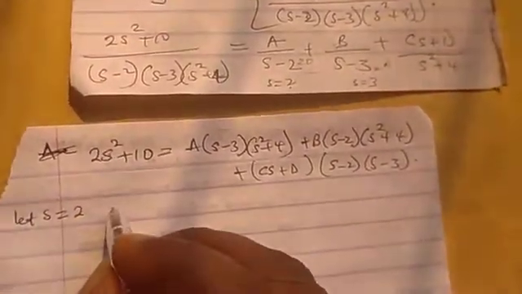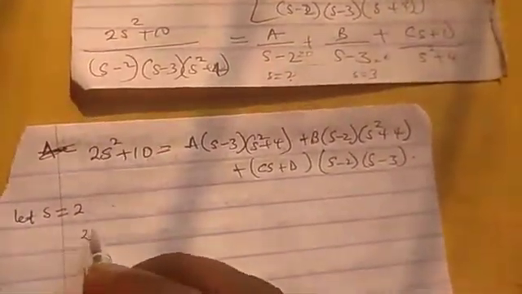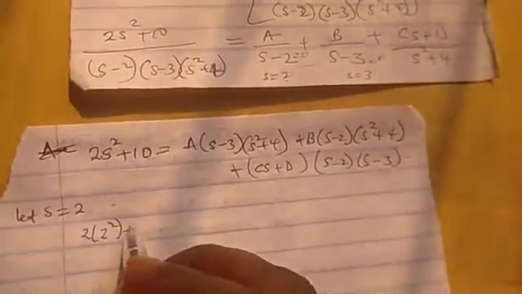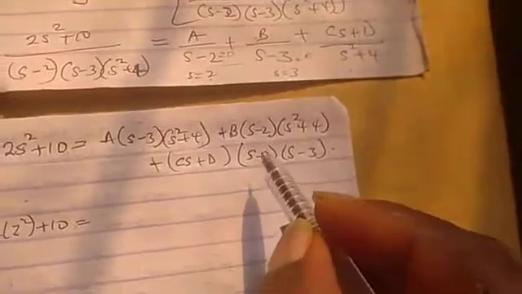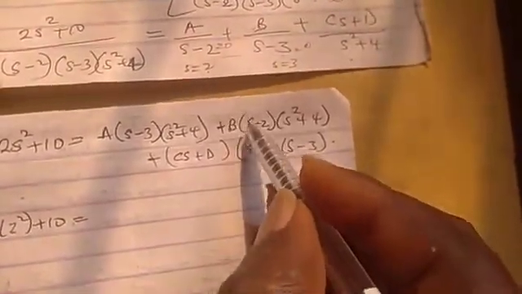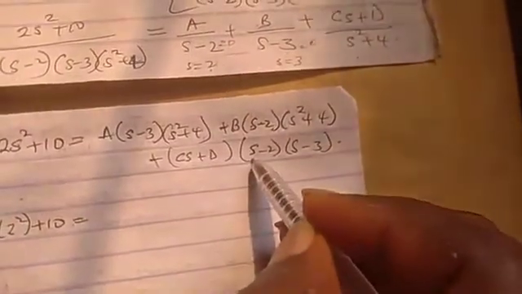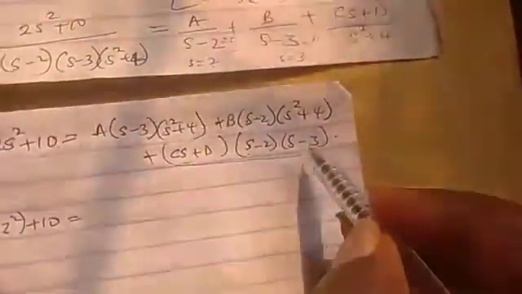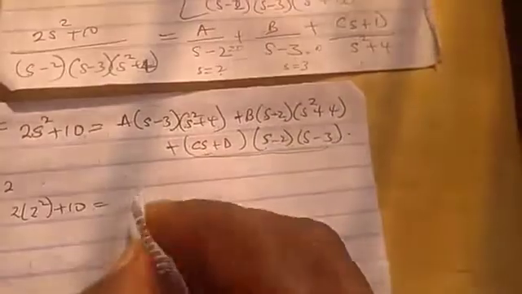Put 2 here. This will be 2 into 2 squared plus 10. So anywhere that has s equal to 2 will go. This has s equal to 2. 2 minus 2 will be 0. This one too has s equal to 2. It will nullify the whole of this. This is what we are going to have left.